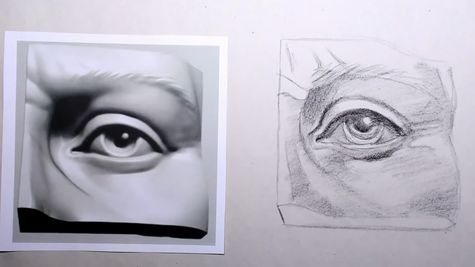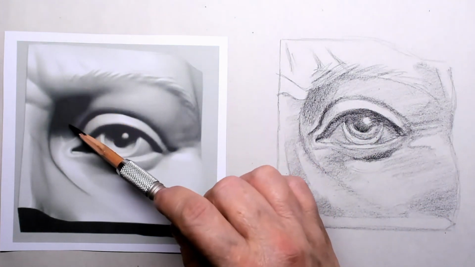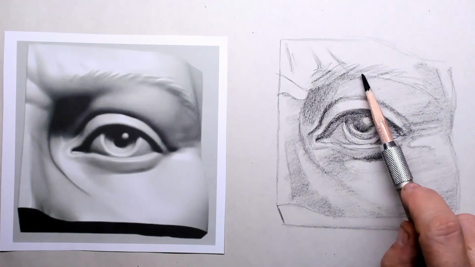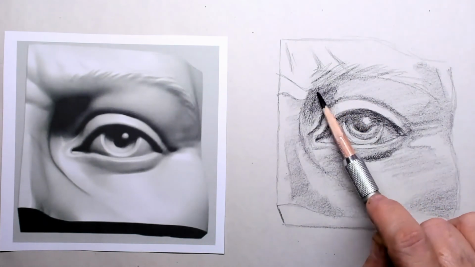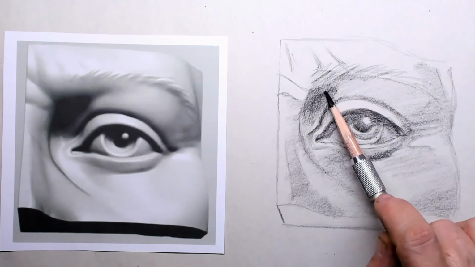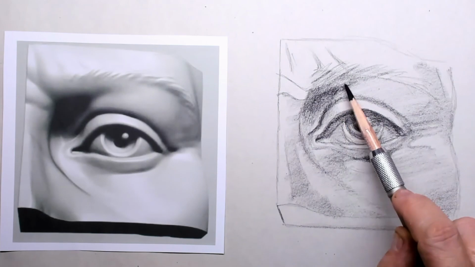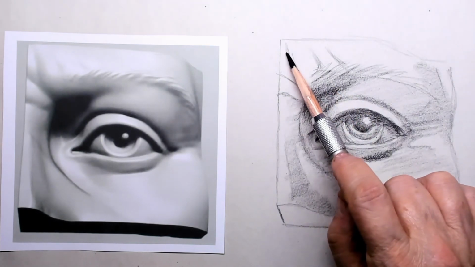And in that way, it's not a floating eye in space, but it's an actual eye that is accurately placed within the eye socket and with all the wrinkly skin that's around it. And that's the perfect eye study from my point of view.